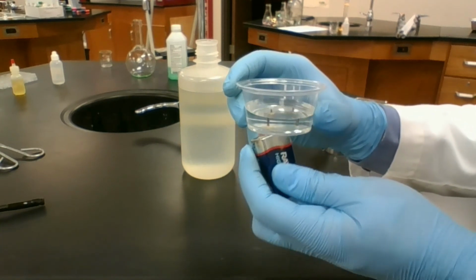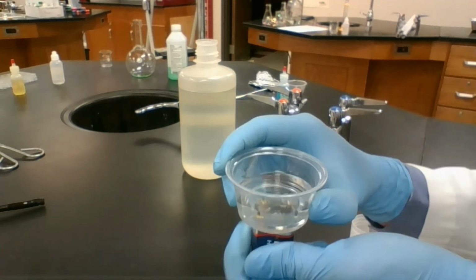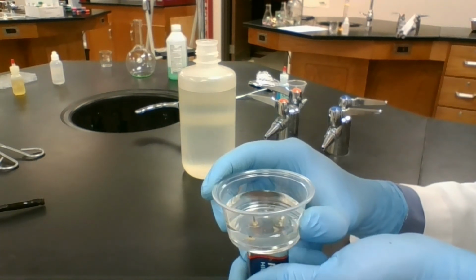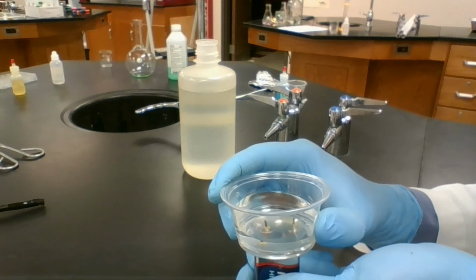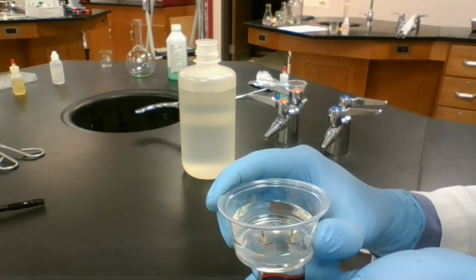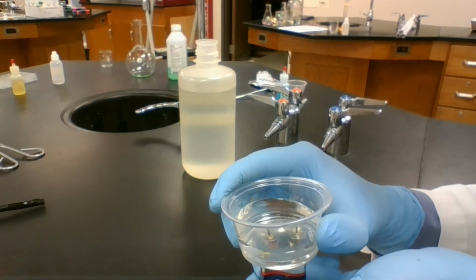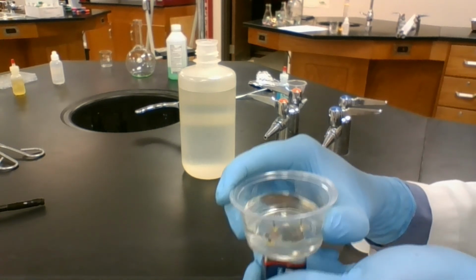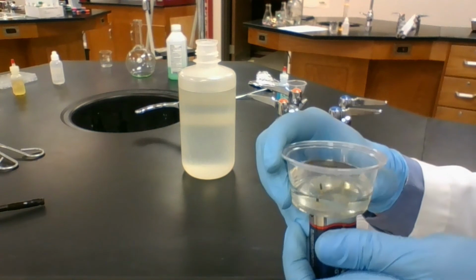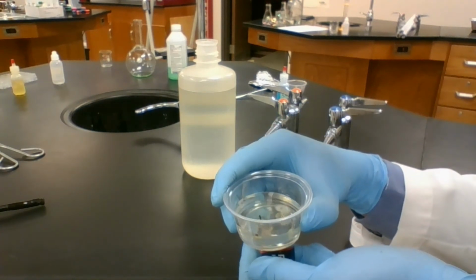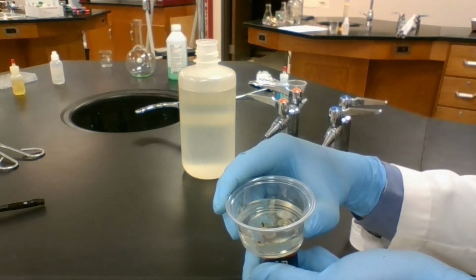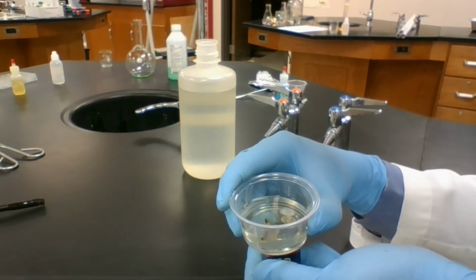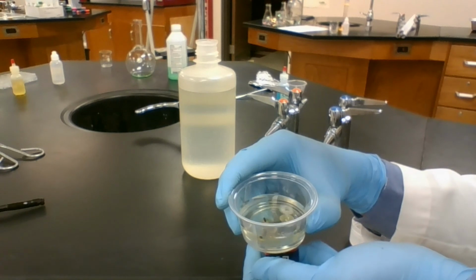If we let this run for long enough, we'll start to see the effect of the rusting as our water is going to start changing colors. It's already starting to get a little bit green. And if you noticed, since I flipped the battery, my hydrogen gas is coming out the other side.